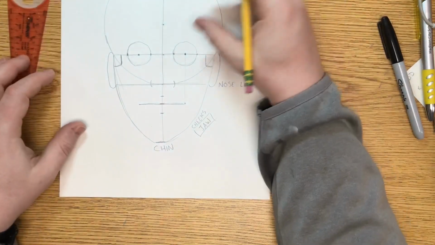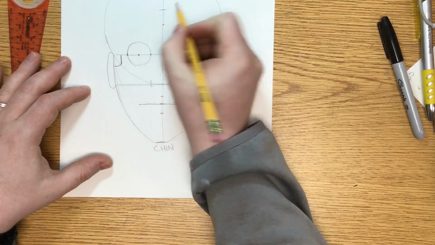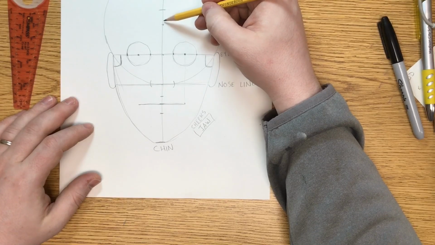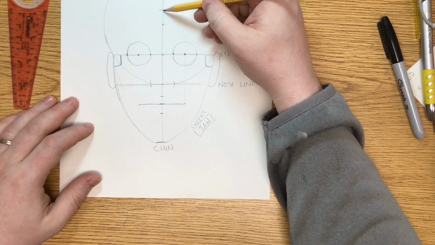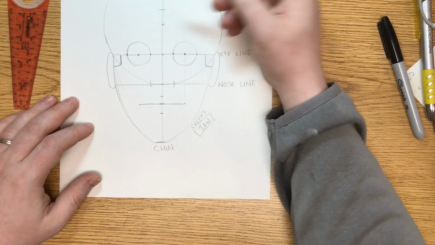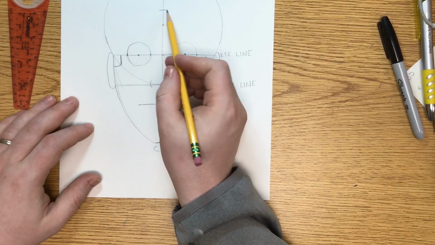I could measure it, or I could just estimate. Especially because some people have a shorter forehead or a taller forehead. Some people have a receding hairline where they're getting bald, like Mr. New, and so the hairline would be higher up. So just an estimate is fine.